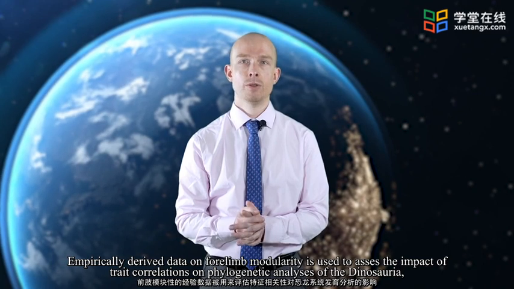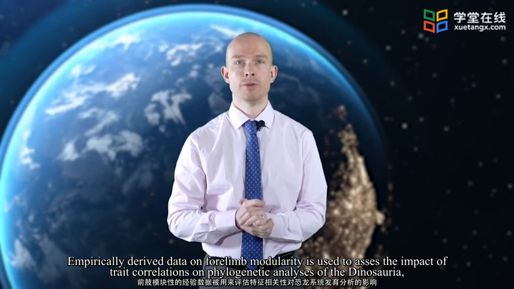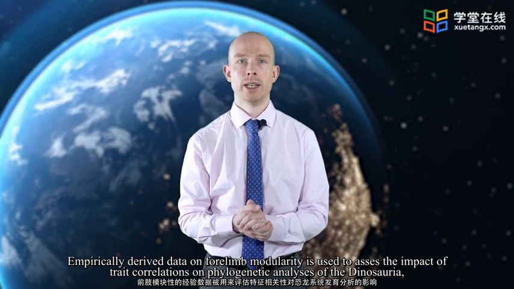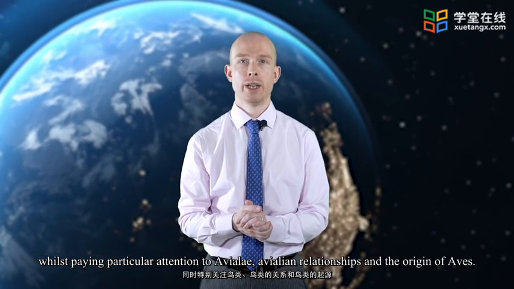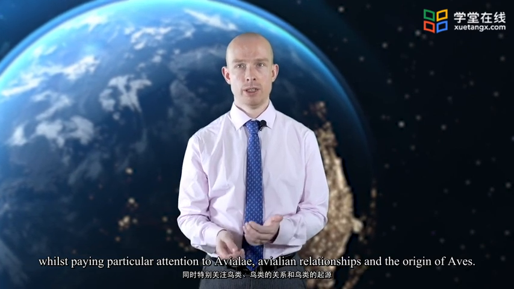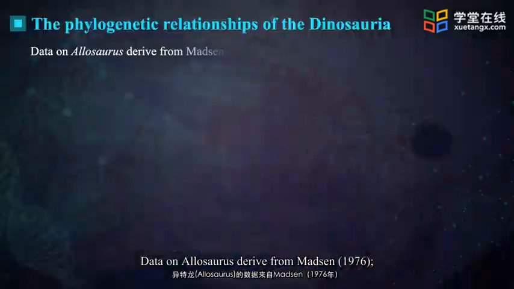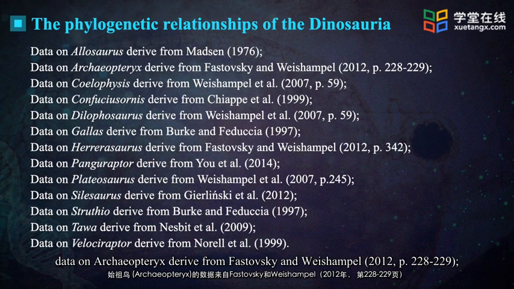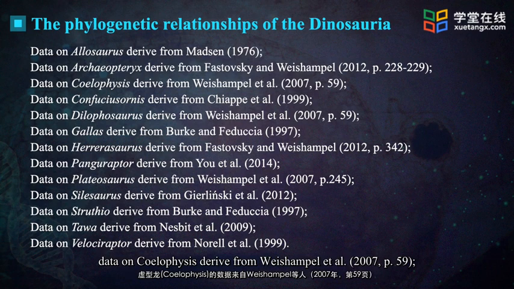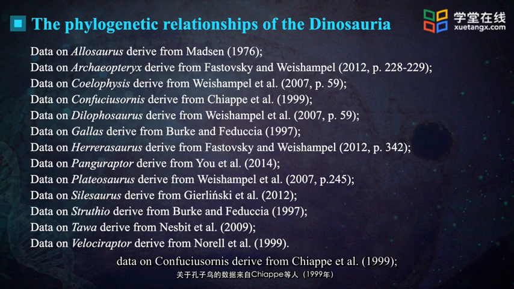Empirically derived data on forelimb modularity is used to assess the impact of trait correlations on phylogenetic analysis of the Dinosauria, whilst paying particular attention to avialian relationships and the origin of aves. Data on Allosaurus derived from Madsen, 1976. Data on Archaeopteryx derived from Fastovsky and Weishampel, 2012, page 228-229. Data on Coelophysis derived from Weishampel et al., 2007, page 59. Data on Confuciusornis derived from Chiappe et al., 1999.